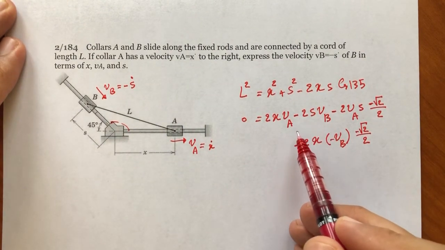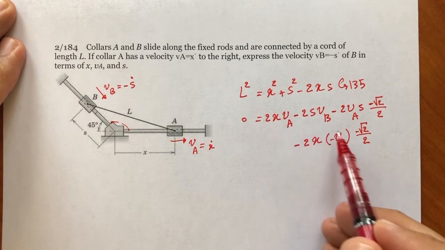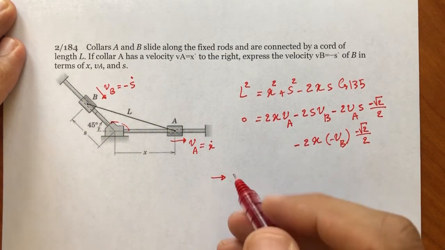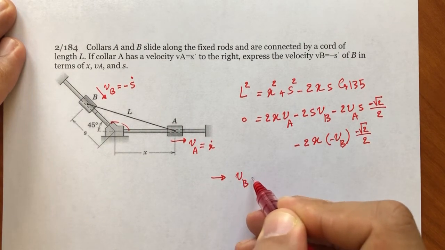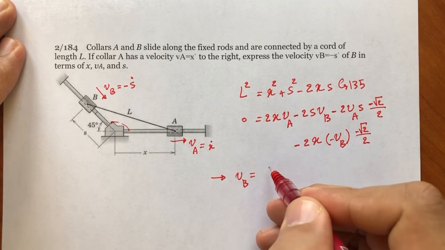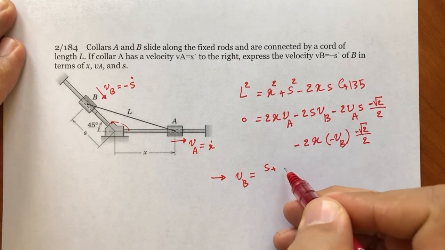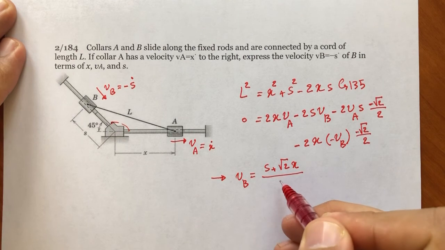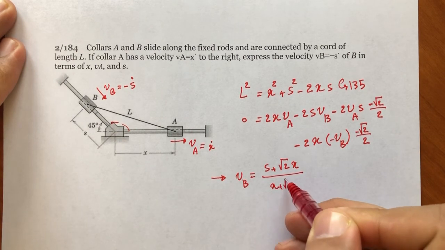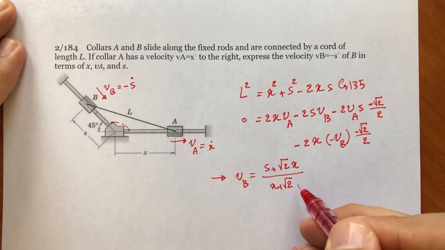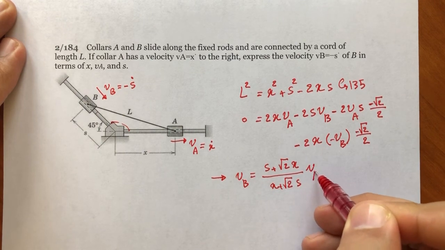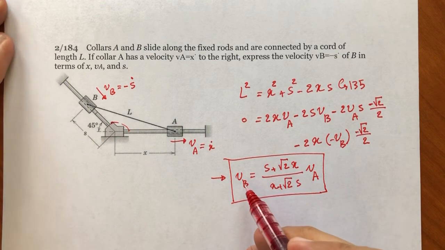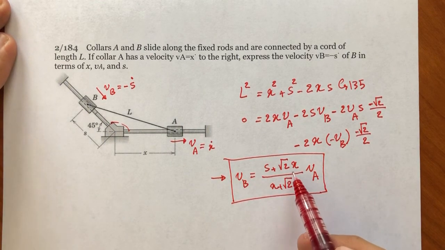Now we are relating velocity of B to A in this equation. If you just clean it up and rewrite it, you're going to have velocity of B equal to S plus square root of 2 times X, divided by X plus square root of 2 times S, all times velocity of A. So in this equation, we have the velocity of B in terms of VA, X, and S.